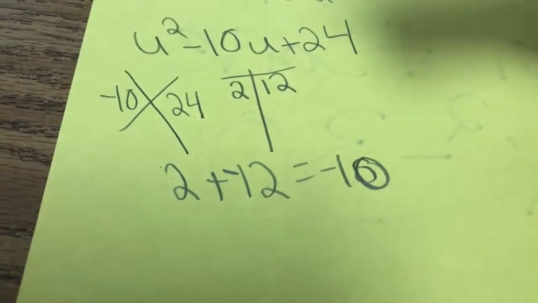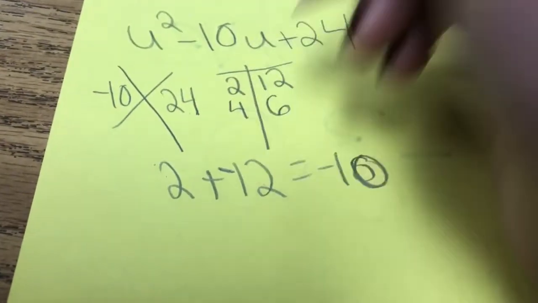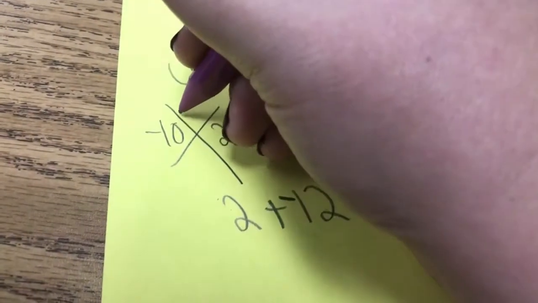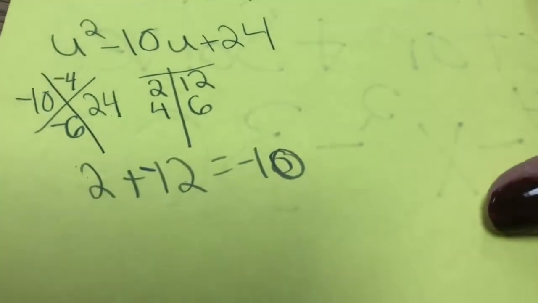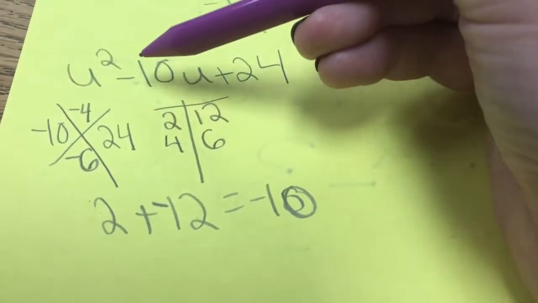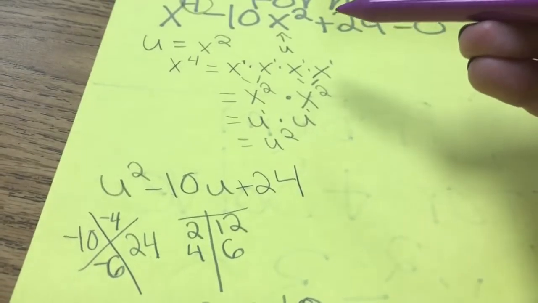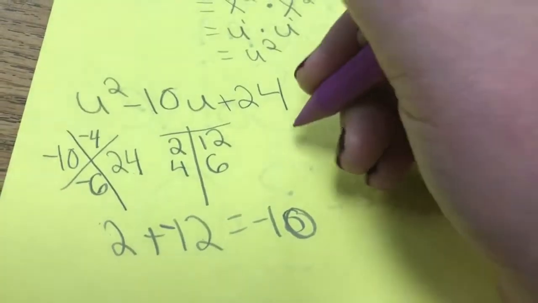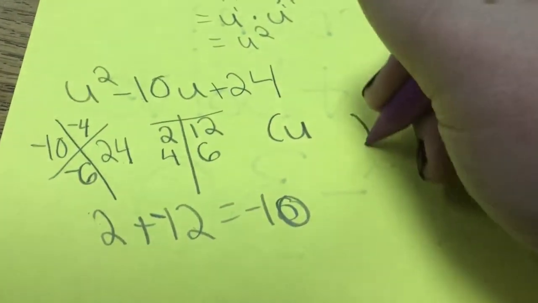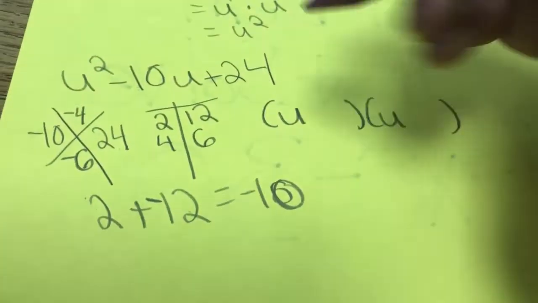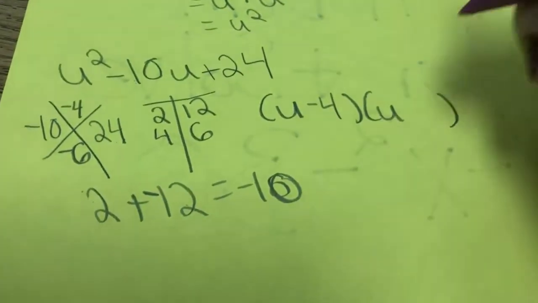You would have to keep going until you get 4 and 6. With 4 and 6, you can add and subtract to get to negative 10 because you would have negative 4 and negative 6 as your magic numbers. So now remember, we were factoring this step with the u's, not with the x's from all the way at the top. So when we put in our parentheses, we're looking for parentheses that have u's and not x's. So we're going to put our magic numbers in, negative 4, negative 6.